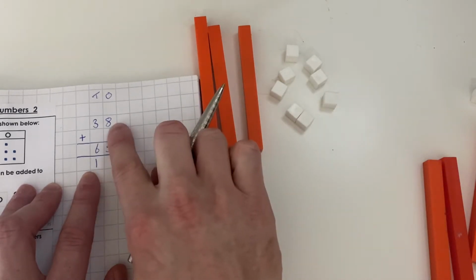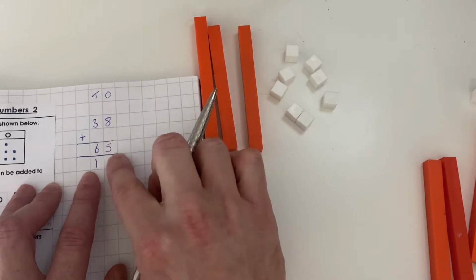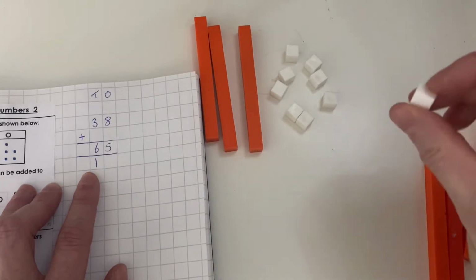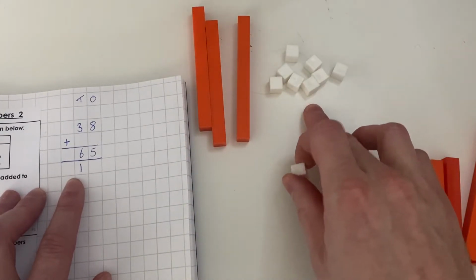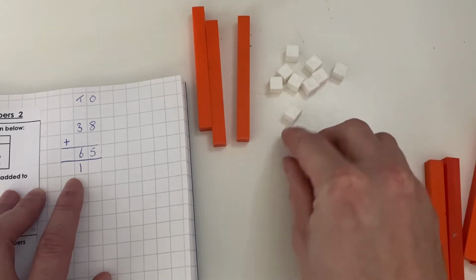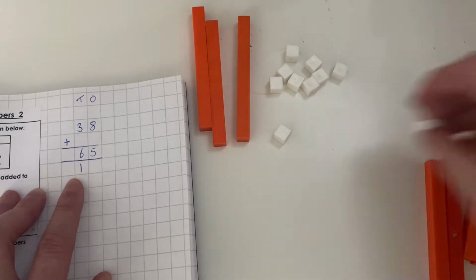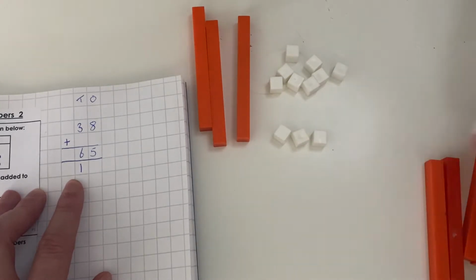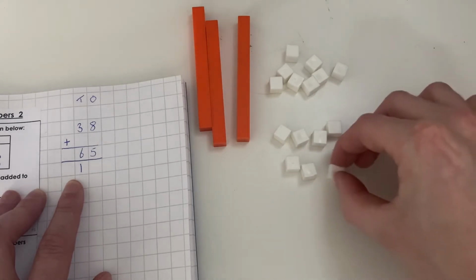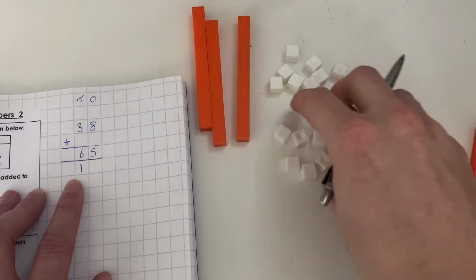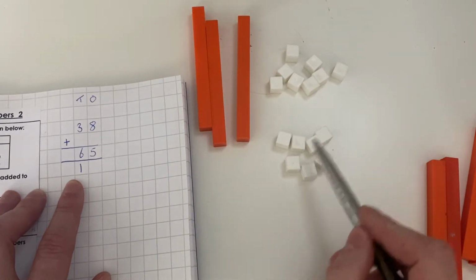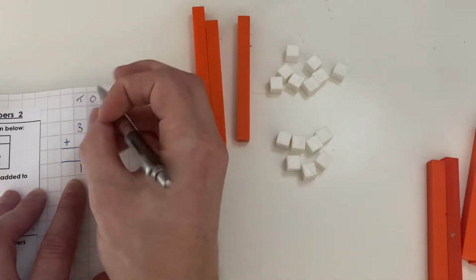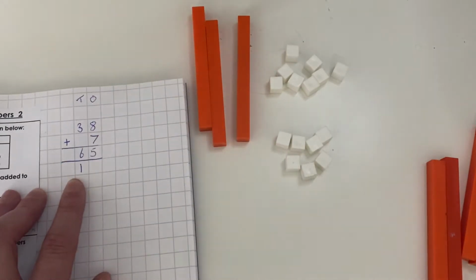So we need to add an amount onto 8 to make 15. So we'll just get our Deans here. I'm just going to keep adding onto 8 till we get to 15. So we've got 9, 10, 11, 12, 13, 14 and 15. I'm just going to take this amount here and see how many we've got. So we've now got 15. We've got 1, 2, 3, 4, 5, 6, 7. So we know that 7 is going to be there.